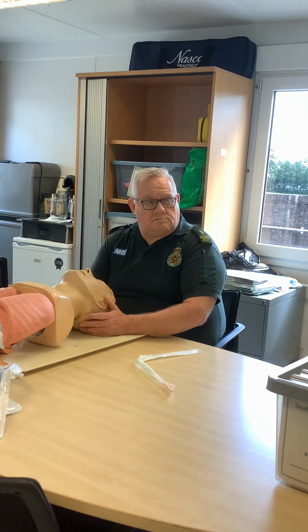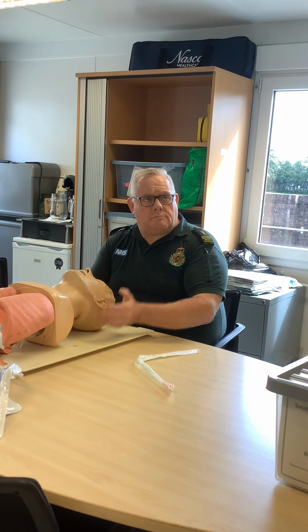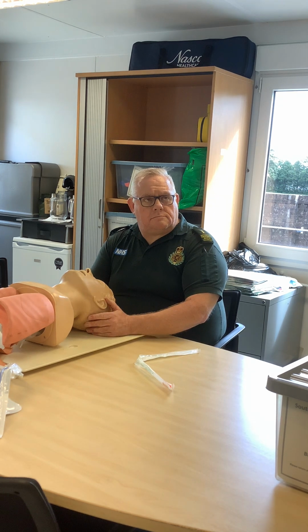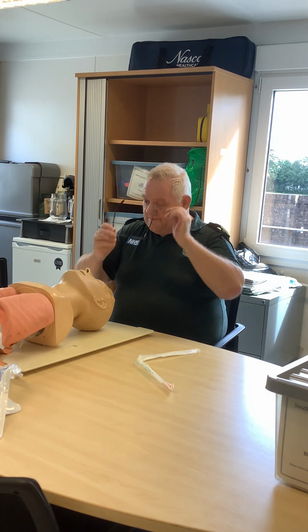So with regards to the pressure, what pressure should we use? Is there a specific value, or do you know that one? No, I don't know that one. So basically suction as much as you need to get it out. So what I always recommend is start low and then work up. So that's the only thing I would say about that. Okay.